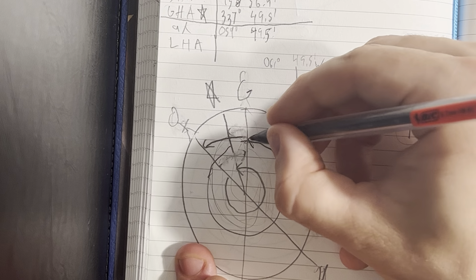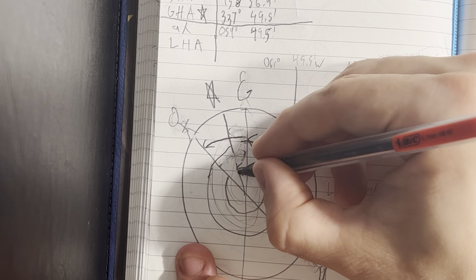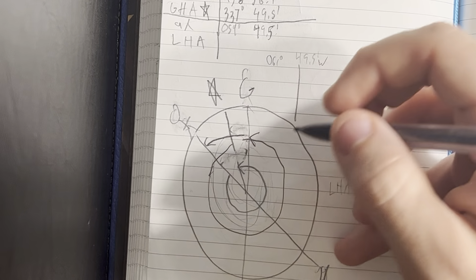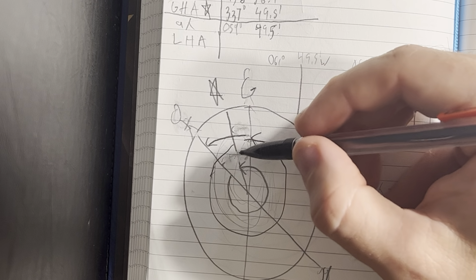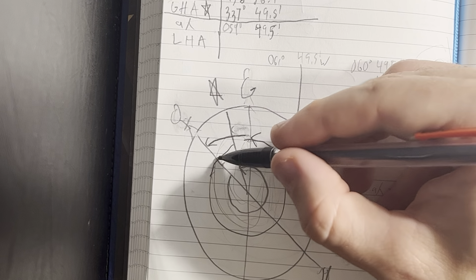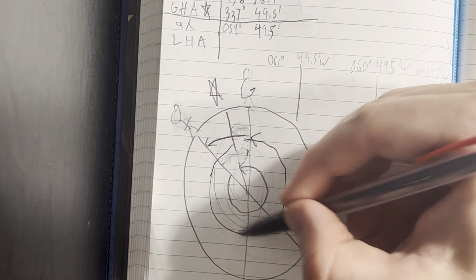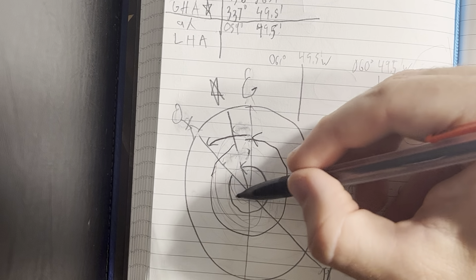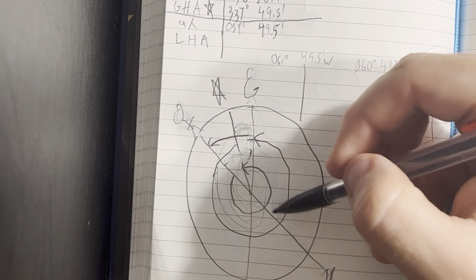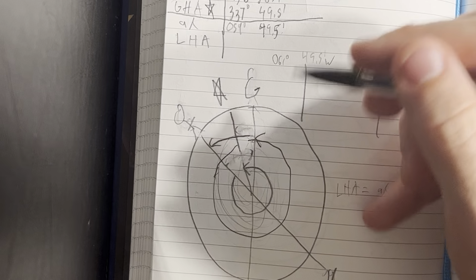This is our LHA. In which case, yes, you subtract your longitude from your GHA, and that will get you this distance here, which will be our LHA. I'm sorry that I messed that up.